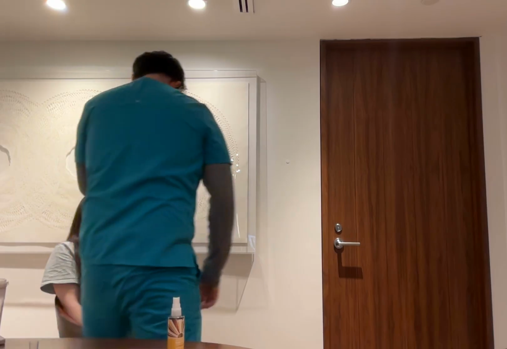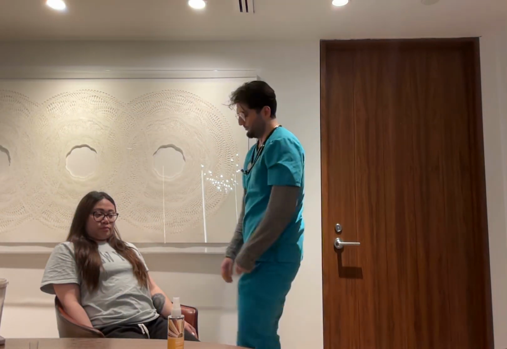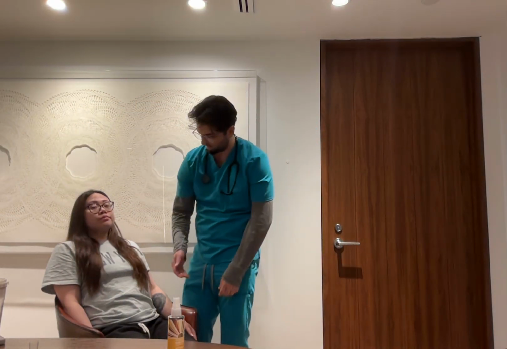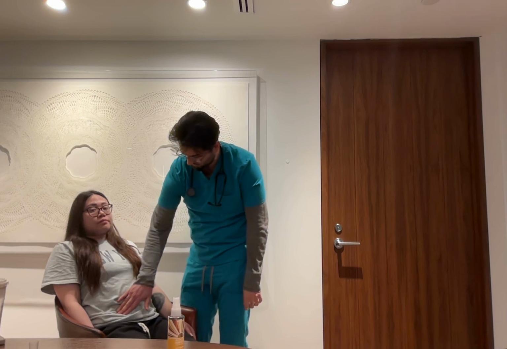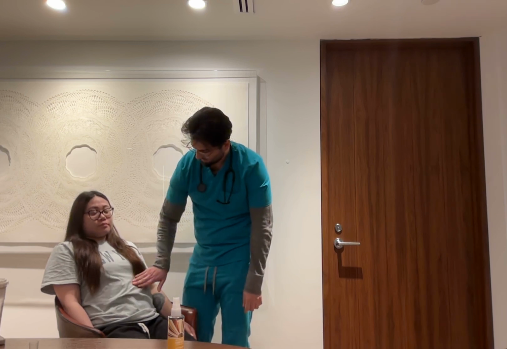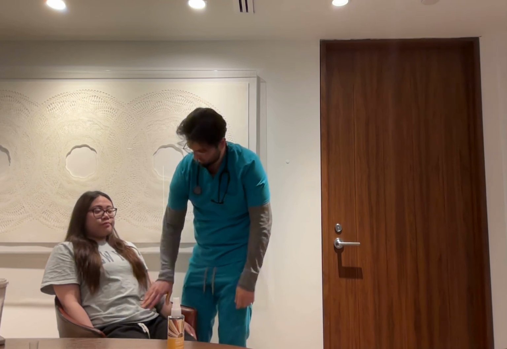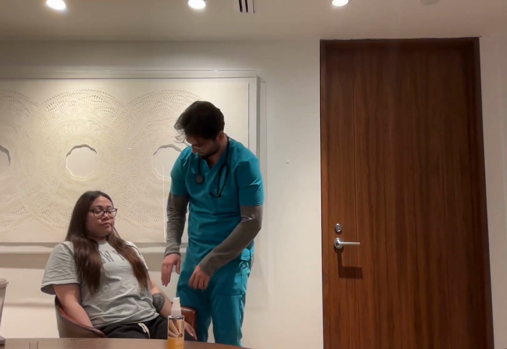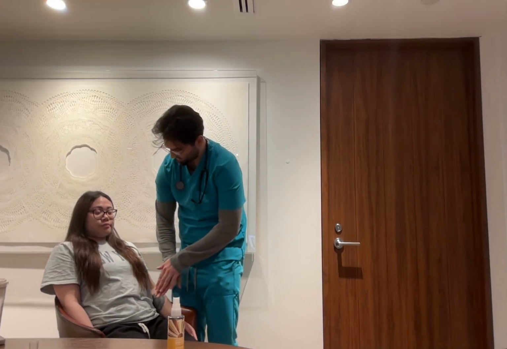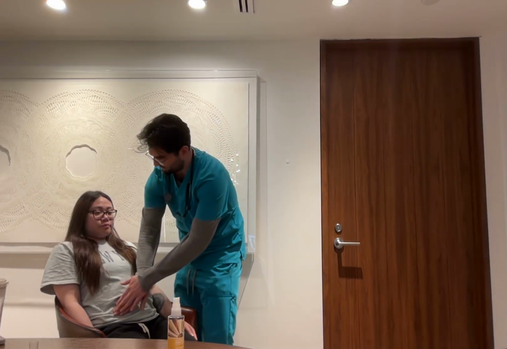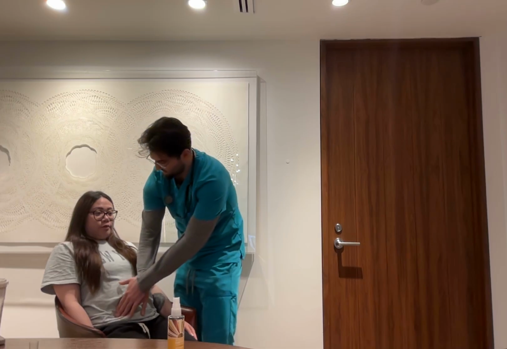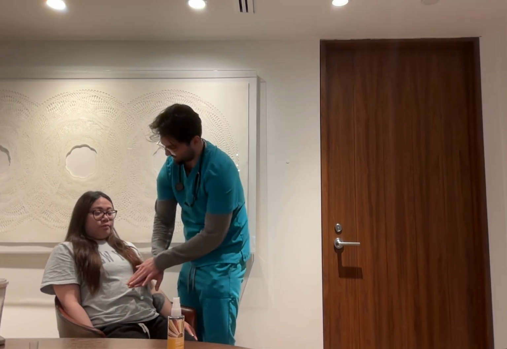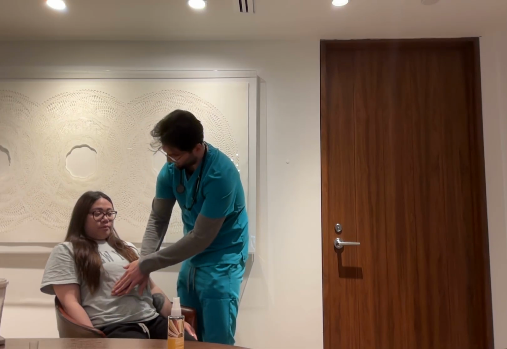So now I'm going to palpate the abdomen, starting with light palpation. Let me know if there's any tenderness. Any tenderness? Okay, now I'm going to start with deeper palpation, starting in the right lower quadrant. Let me know if there's any tenderness when I push down or let go. So no rebound tenderness, and I'm going to assess the right upper quadrant.